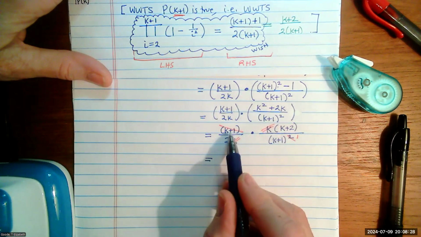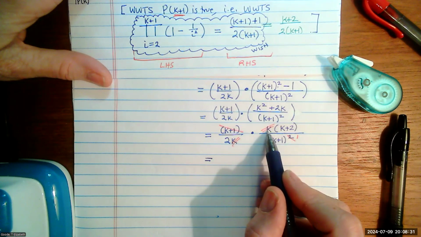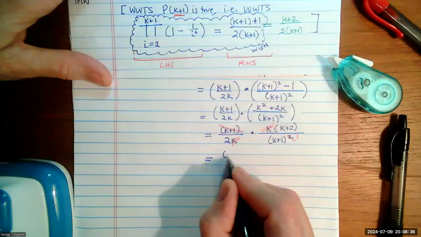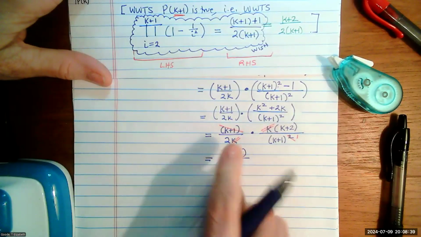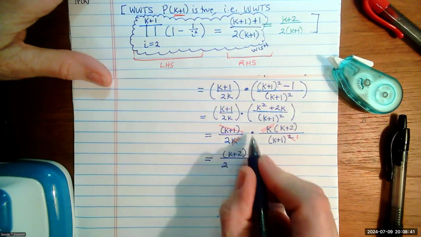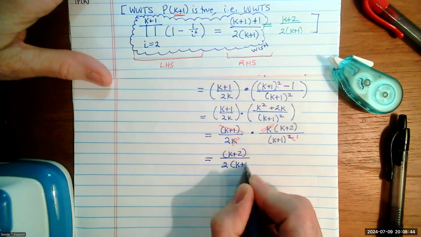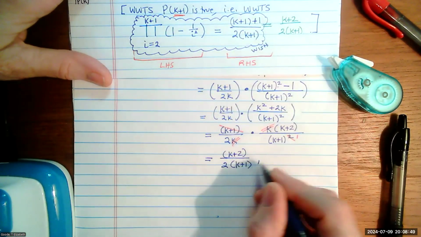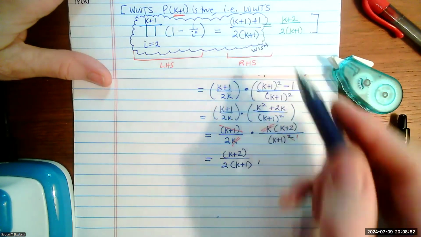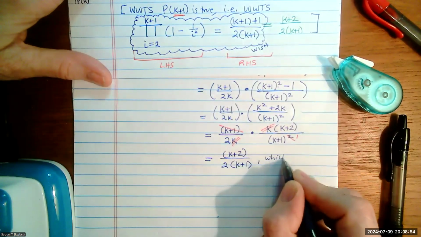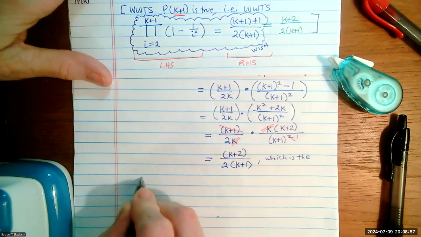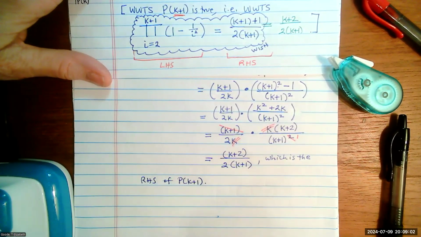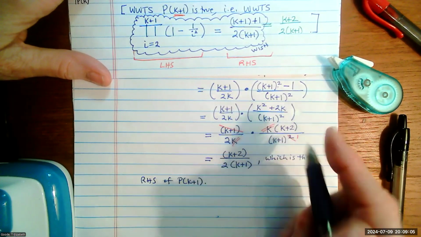So what's left after the k plus 1 cancels up top and the k cancels up top with one of the k plus 1s on the bottom and the k on the bottom, we're left with k plus 2 over 2 times the other k plus 1. And that's exactly what we wanted to get. This is k plus 2 over 2 times k plus 1, which is the right-hand side of P of k plus 1. So, yay. Just a little bit of algebra.